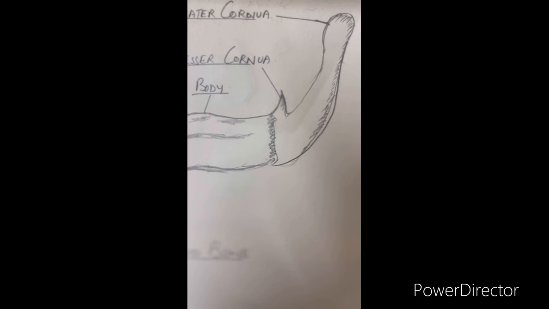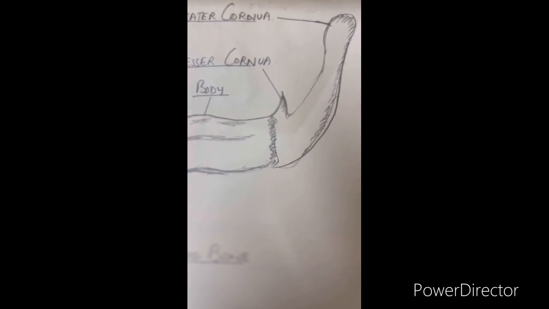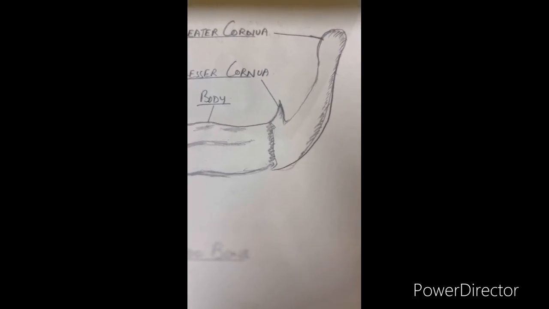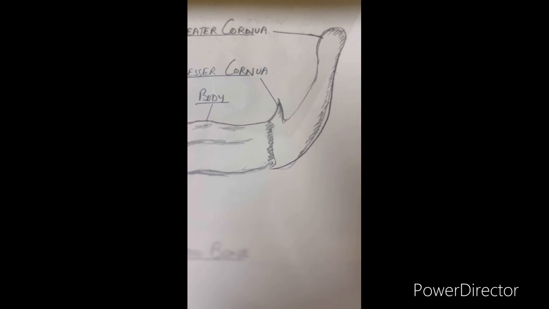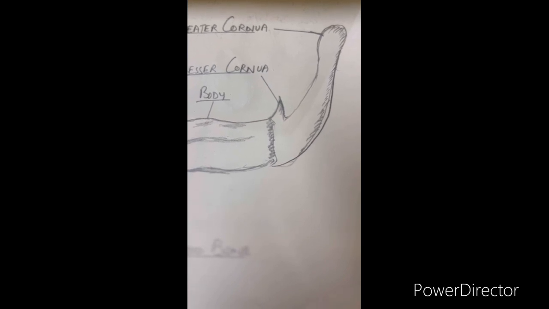Now coming to the clinical significance, the hyoid bone is important to a number of physiological functions including breathing, swallowing and speech, due to all the muscles attached to it, which are the muscles of the floor of the mouth and tongue.